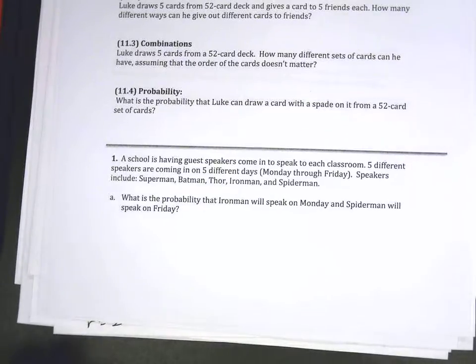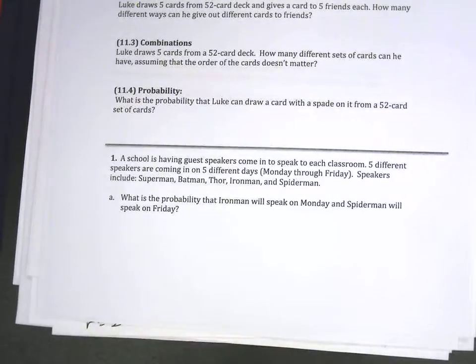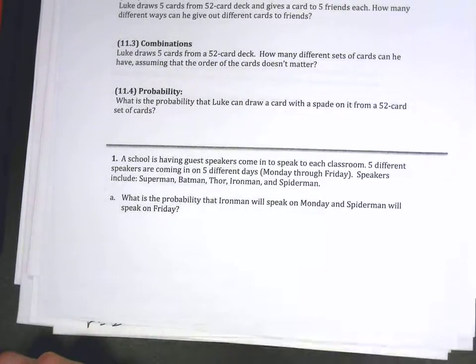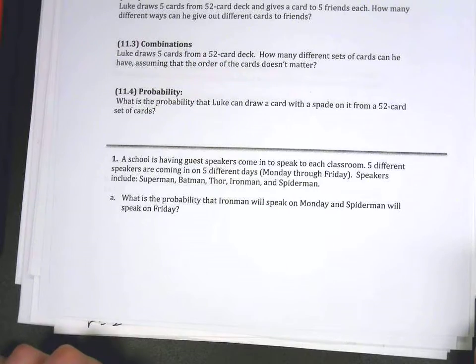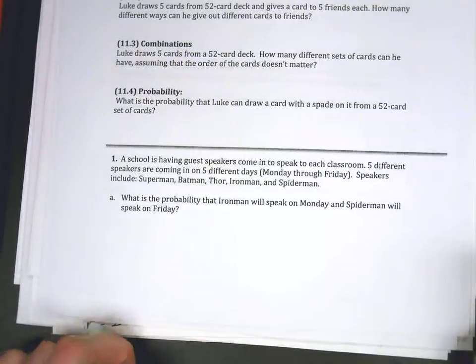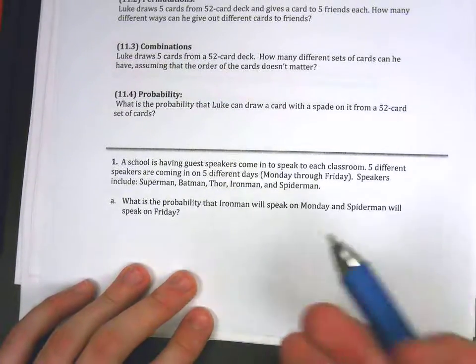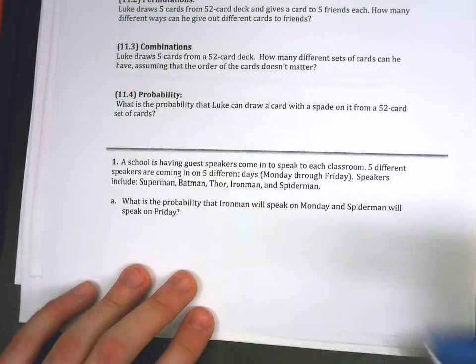So on example number 1, which is on the front and the back of this, part A is on the front, part B is on the back, it says the school is having guest speakers come in to speak to each classroom. 5 different speakers are coming in on 5 different days, Monday through Friday. Speakers include Superman, Batman, Thor, Iron Man, and Spider-Man. So our first question says, what is the probability that Iron Man will speak on Monday and Spider-Man will speak on Friday? So there is a specific order. It doesn't matter who speaks in what order.